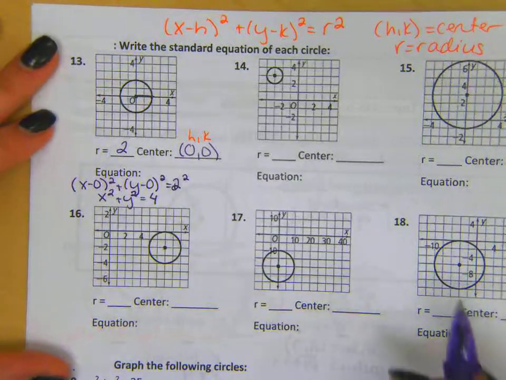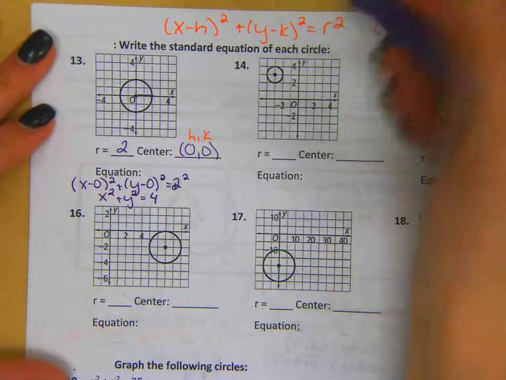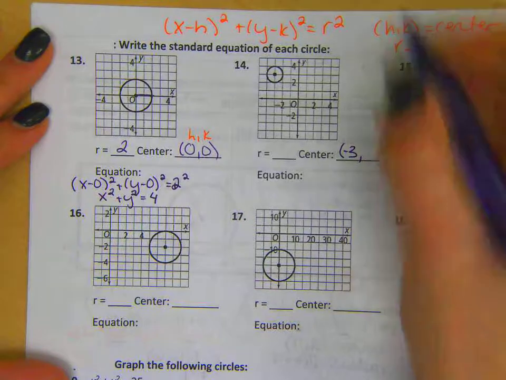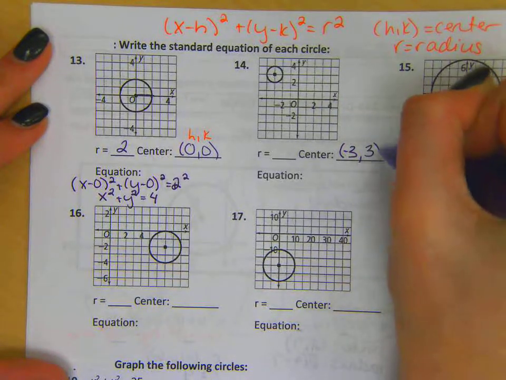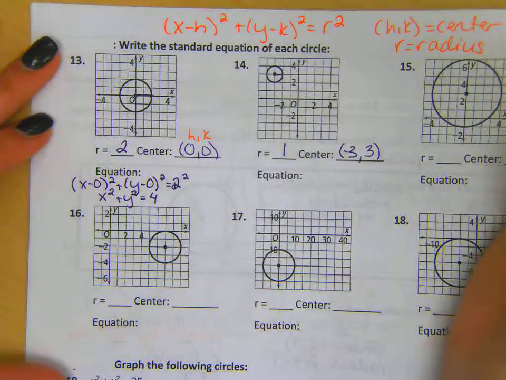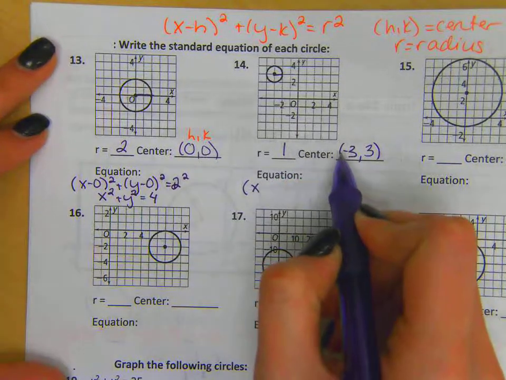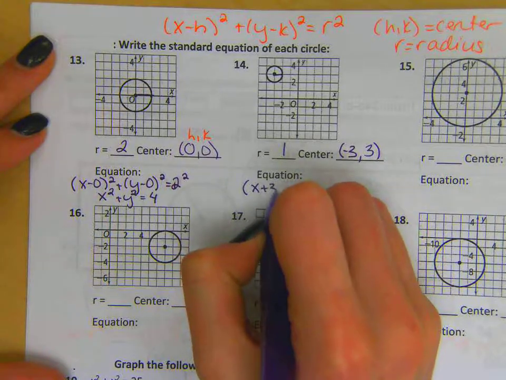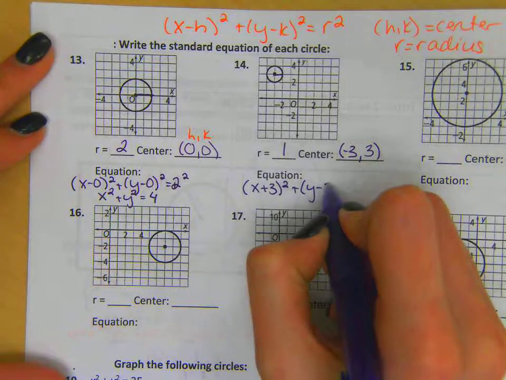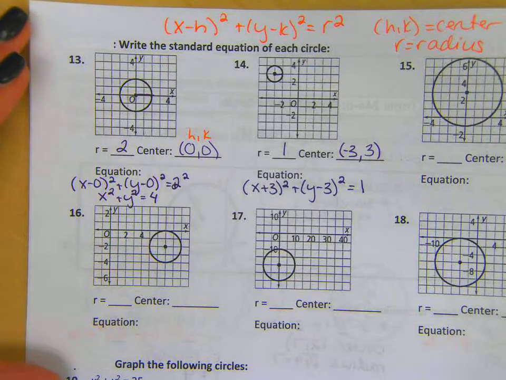Let's do the same thing for number 14. We want to identify the radius and identify the center. I'm going to look for the center first in this one. I'm over here, so I've moved 1, 2, 3 to the left, so negative 3, and then 1, 2, 3 up. Positive 3. From my center to the edge of my circle, I have a radius of 1. So my equation, I plug this in. X minus negative 3. That becomes x plus 3, squared, plus (y minus 3) squared equals r squared. R squared is 1, because r is 1, 1 squared is 1.